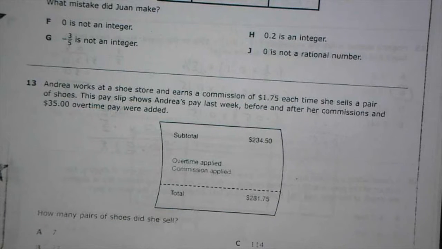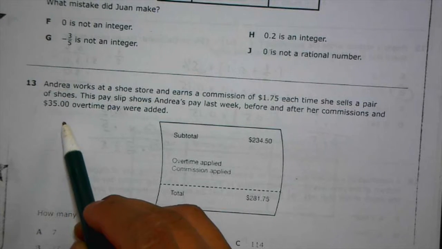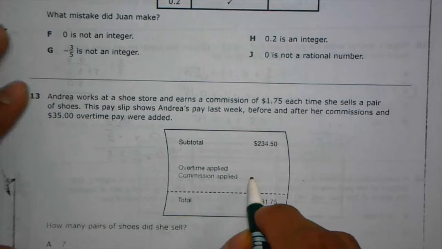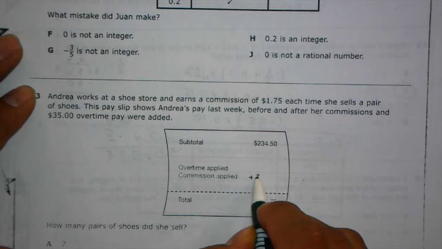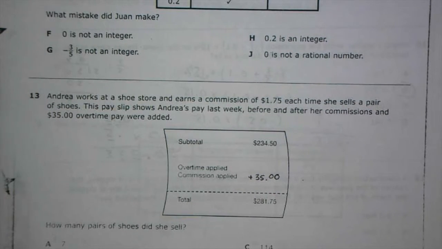So the problem gives you the ticket of how much she gets paid before and how much she gets paid after her commission. So you kind of have to break down the problem. In this case, she's getting paid $35 for overtime. So within here, they embed also $35 for the overtime. Okay.